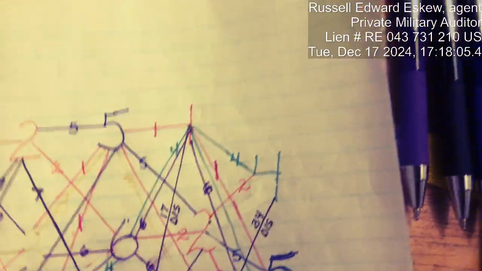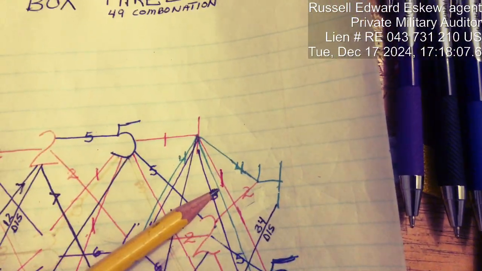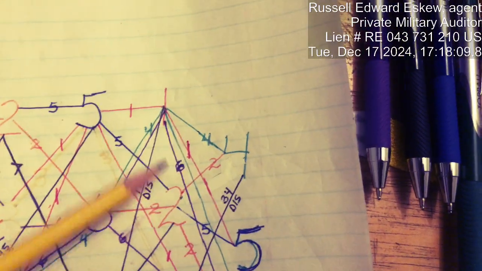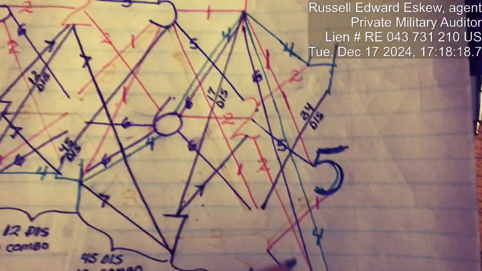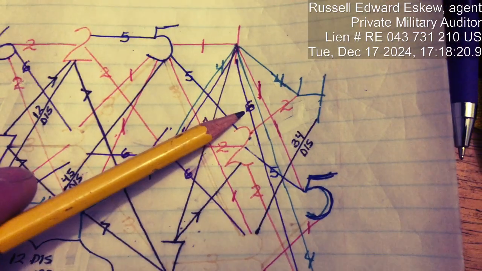And then the 1, 5. It's the 3 with a red. And then the 1, 6, which is another 16, which is connected to 2 chords. The 1, 6 is also a 4 chord, and the 1, 6 is also a 6 chord.